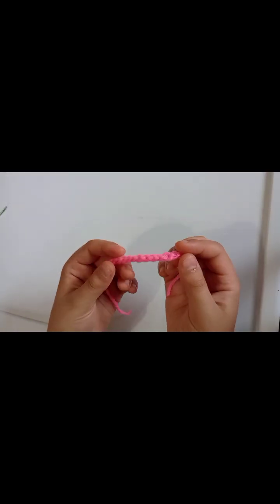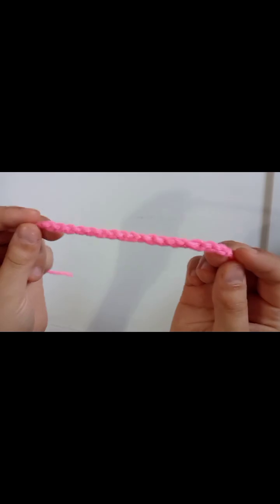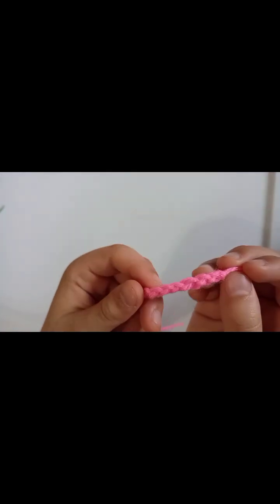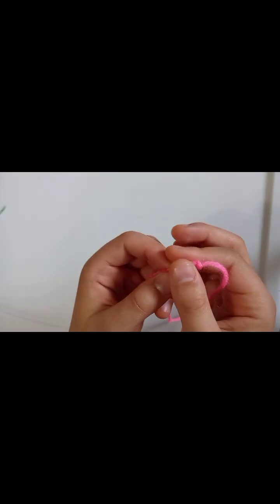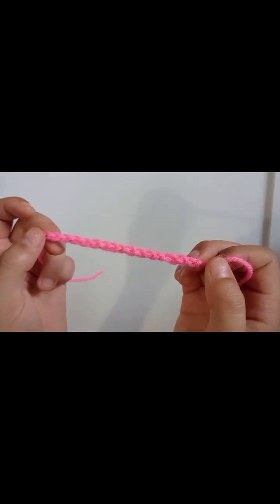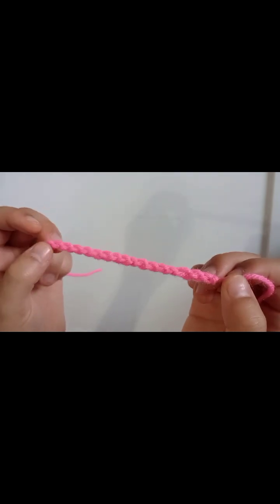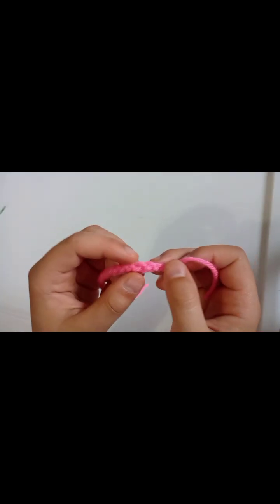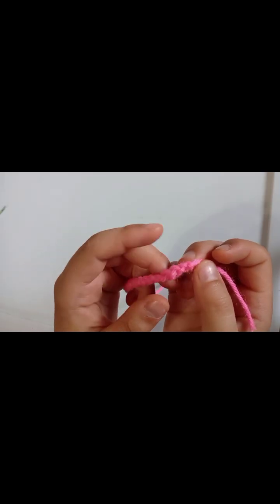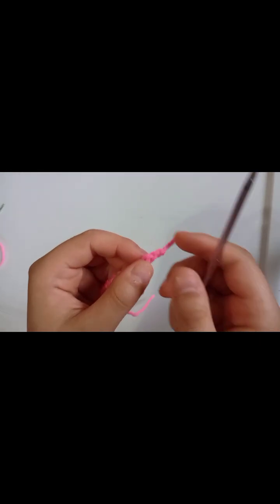Okay, so I went ahead and made a pre-made chain to show you the different loops on a chain and where to crochet when a pattern says back loop only or front loop only or the third loop, or what I like to call the middle loop of the chain. So I got my crochet hook here to point it all out to you.